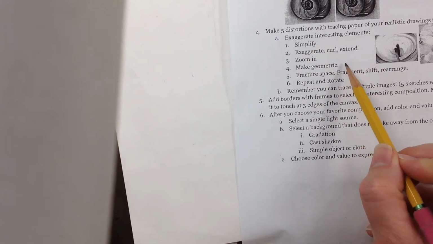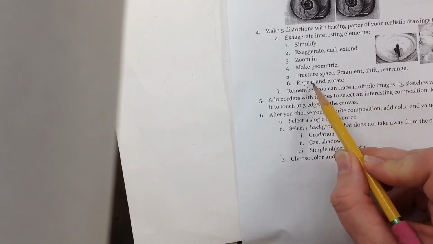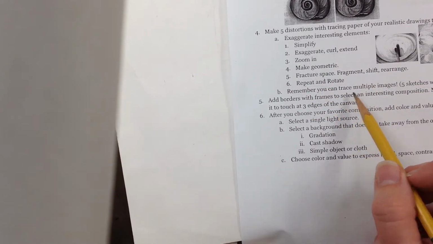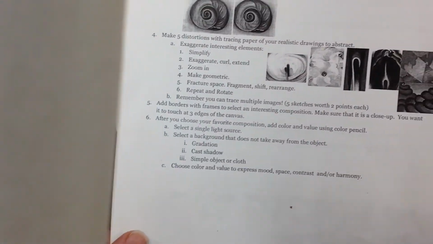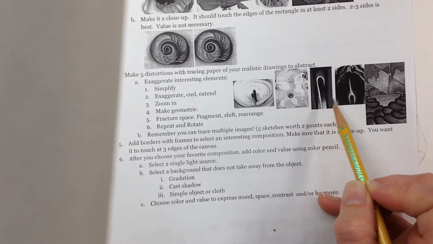We can make it more geometric, we could fracture the space, sort of like a Picasso, and we can repeat and rotate. We can do the repeat and rotate with a number of these different things, so we can come up with a lot of combinations for ways that we can simplify, stylize, crop in, make more geometric.